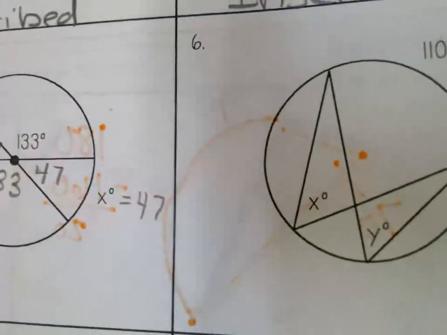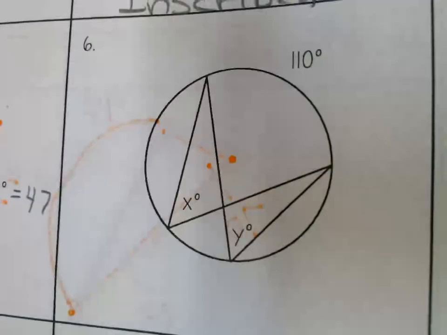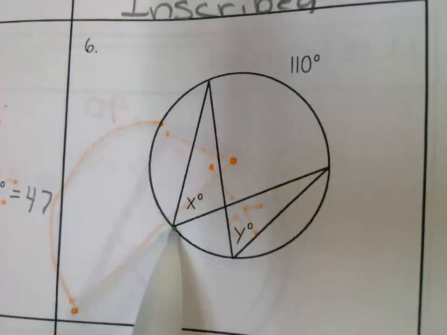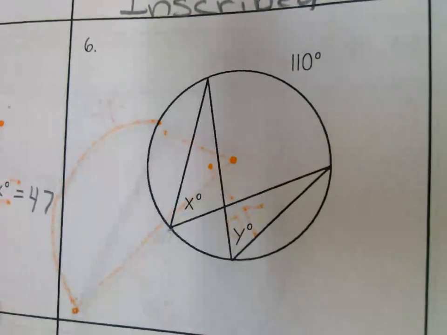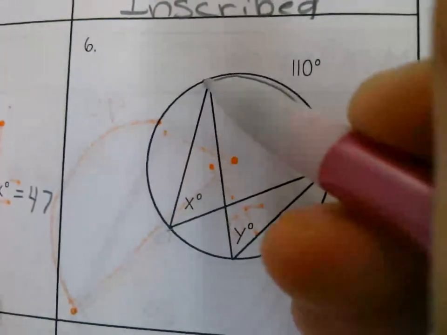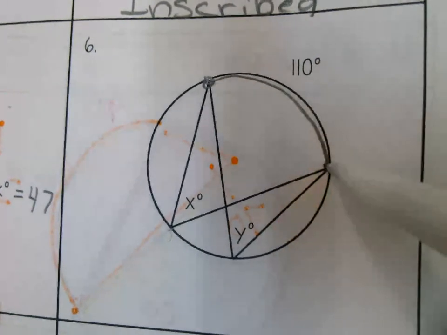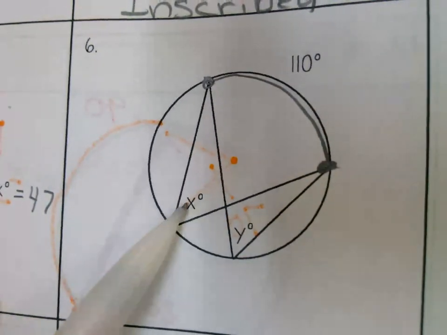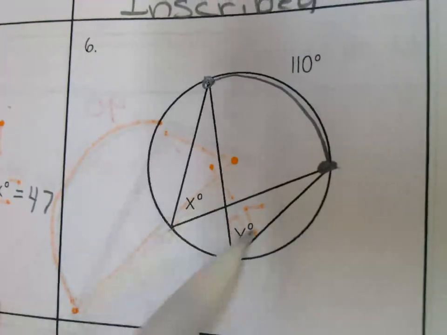Now look at number 6. In number 6, what type of angle do you have here? This is an inscribed angle. Now, with both of these, this is my endpoint and this is my endpoint on both of them. So what does that tell me about these two angles?